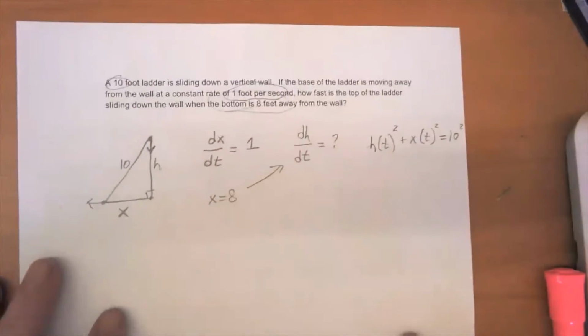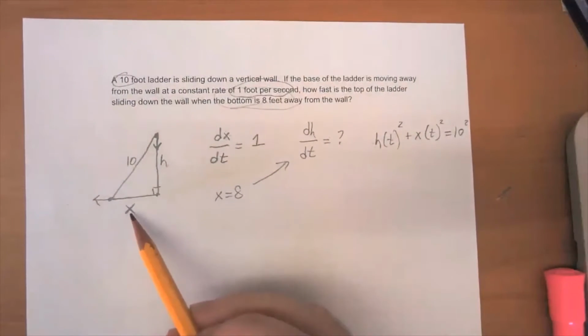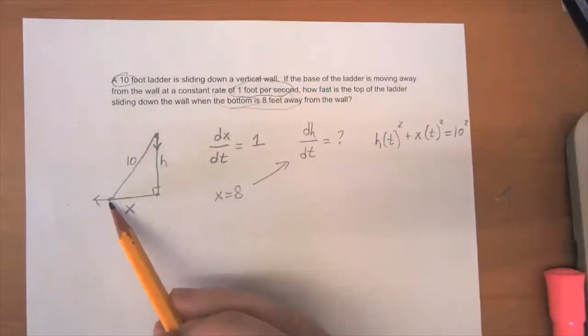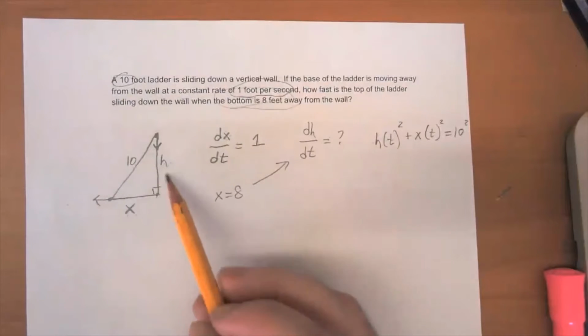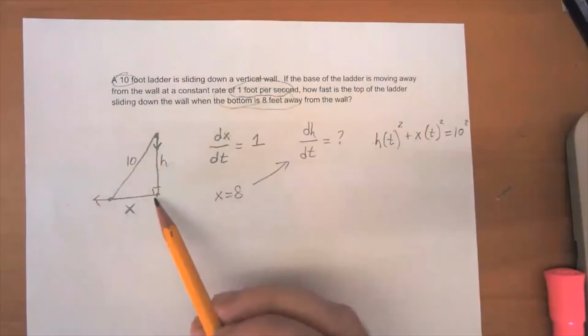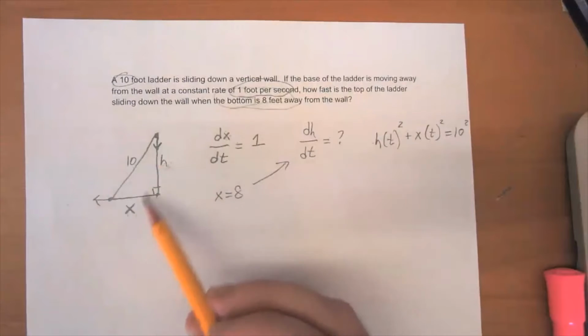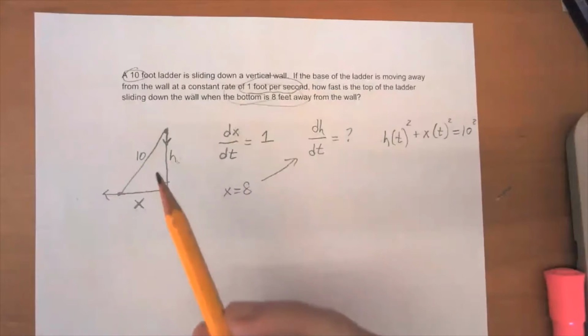So let's go back to the problem that we started with in the last video. We've got this ladder sliding down the wall, and we used x to talk about the distance from the foot of the ladder to the wall, and we used h to talk about the distance from the top of the ladder to the floor. Now remember that h and x are not really specific values so much as they're functions of time.